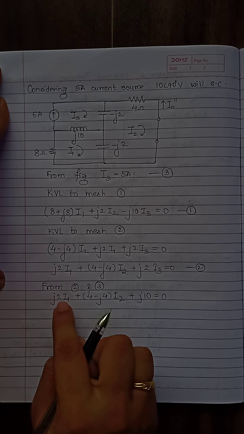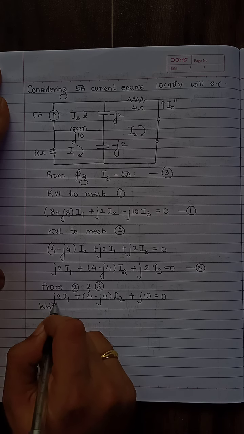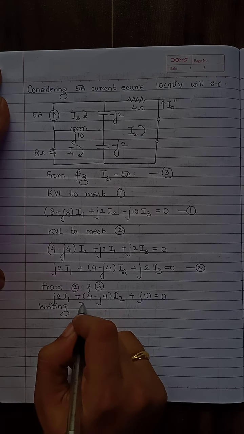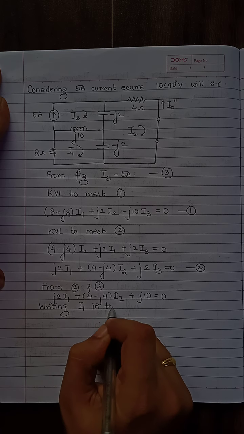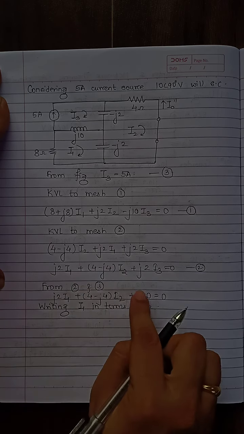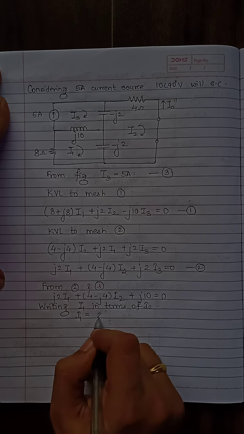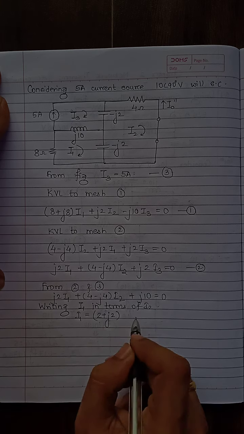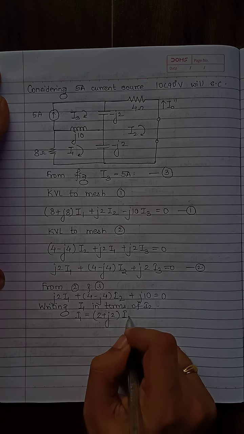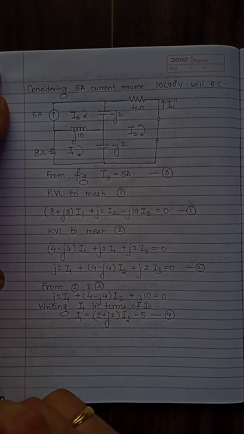Now I can write I1 in terms of I2. Rearranging this equation, you will get I1 as 2 plus J2 I2 minus 5. I am calling this as equation number 4.